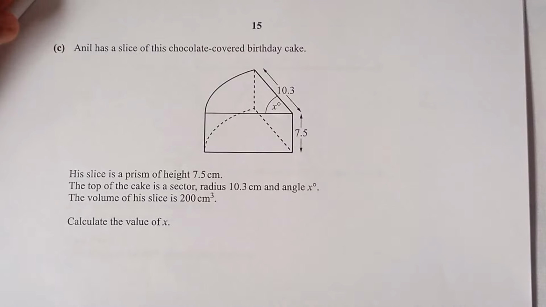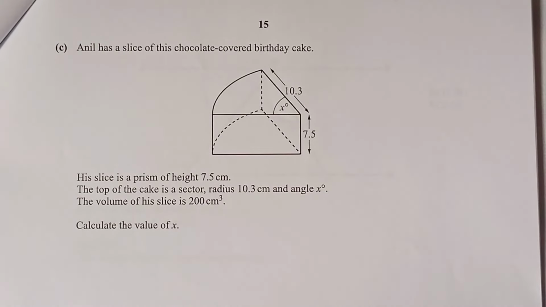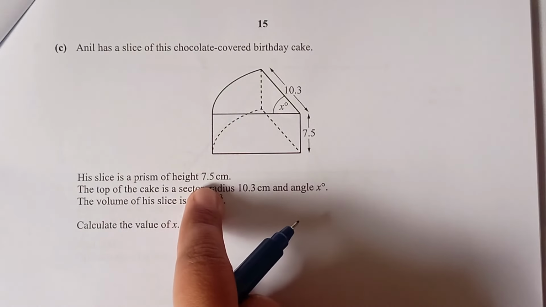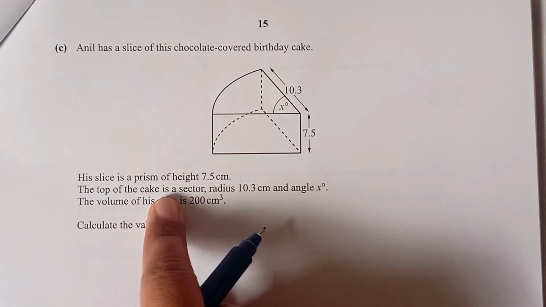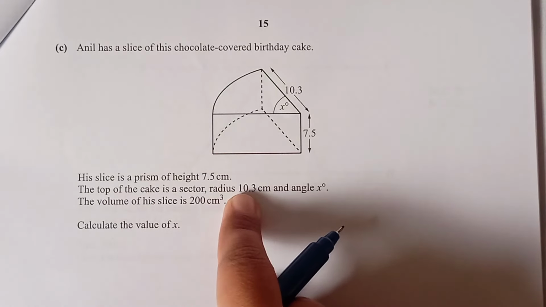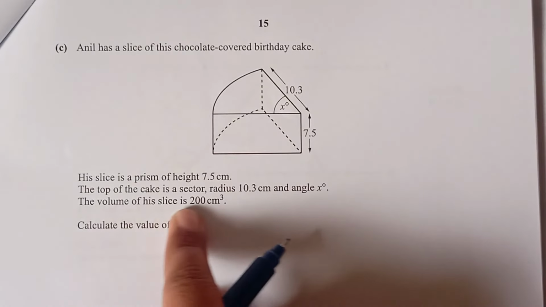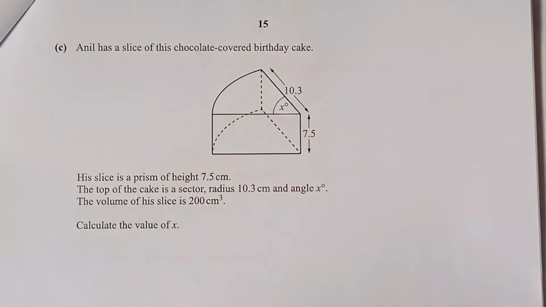Now for part C, Anil has a slice of this chocolate covered birthday cake. So this is the shape of that slice. His slice is a prism of height 7.5 centimeters. The top of the slice is a sector, radius 10.3 centimeters, and angle x degrees. The volume of the slice is 200 centimeters cubed. Calculate the value for x.